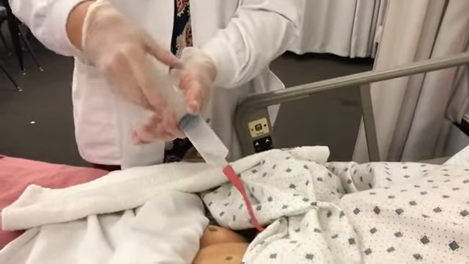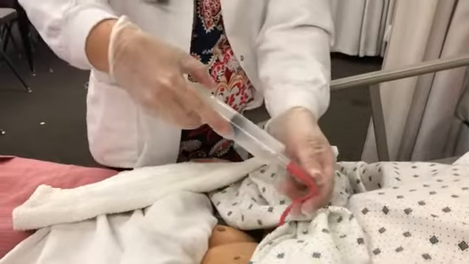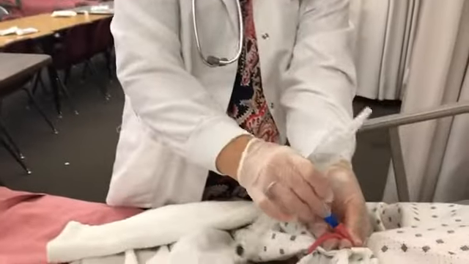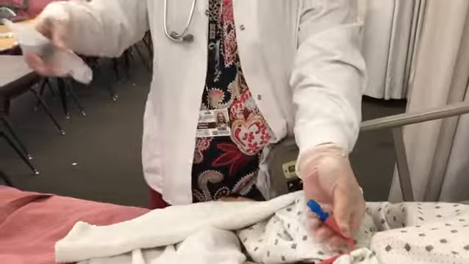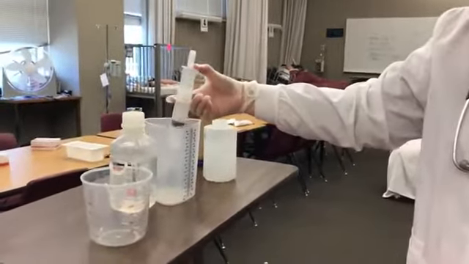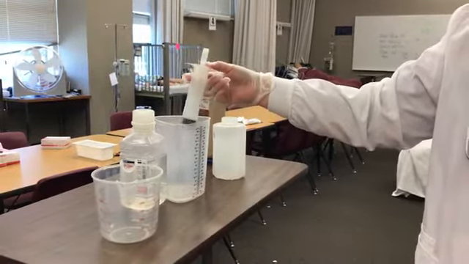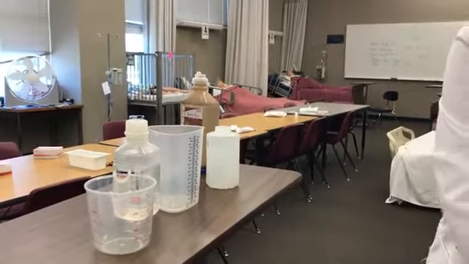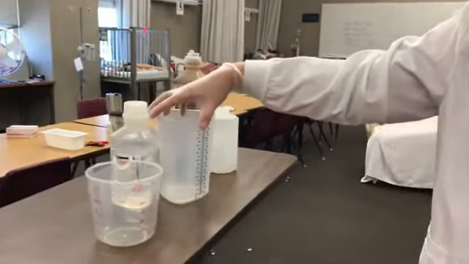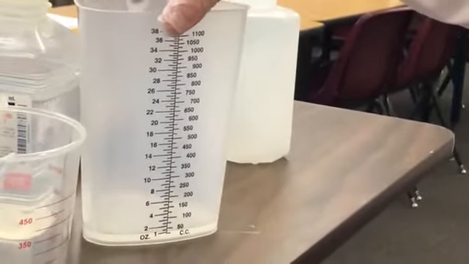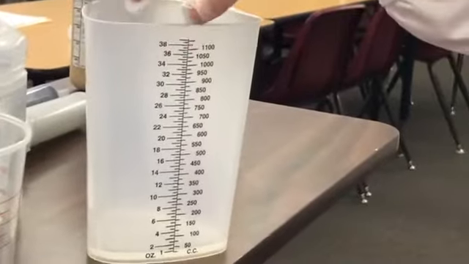It's going to be important to measure this, so clamp it off, disconnect it. I'm just going to hold this here for just a moment because I need to measure it in our container over here. Sometimes it's best to use a smaller container. So I will chart that my client has, we can say that that is probably about 25 cc's of residual.